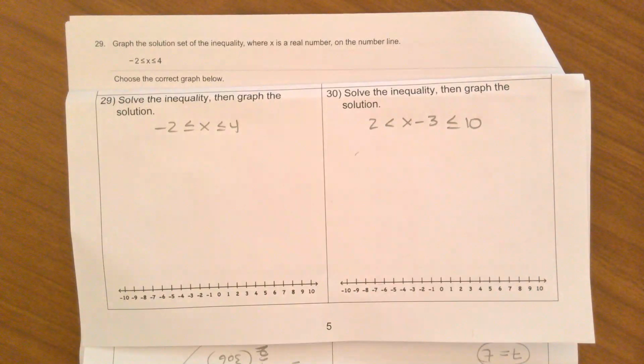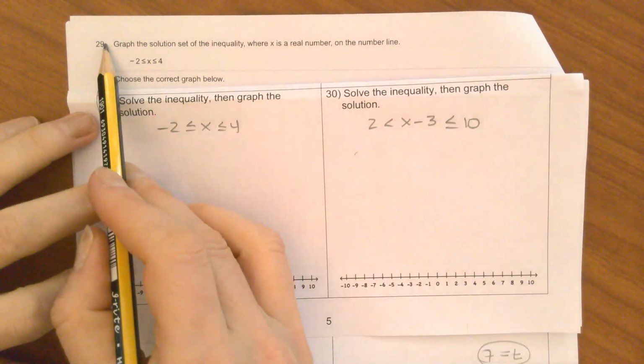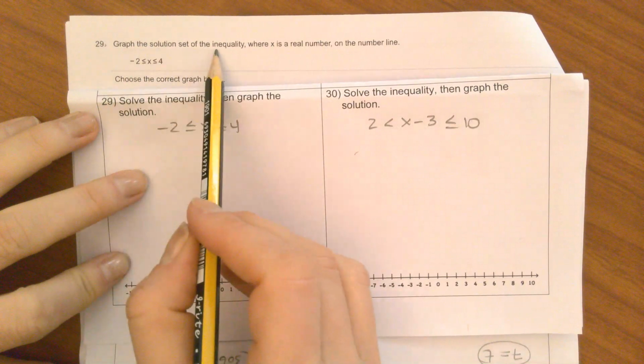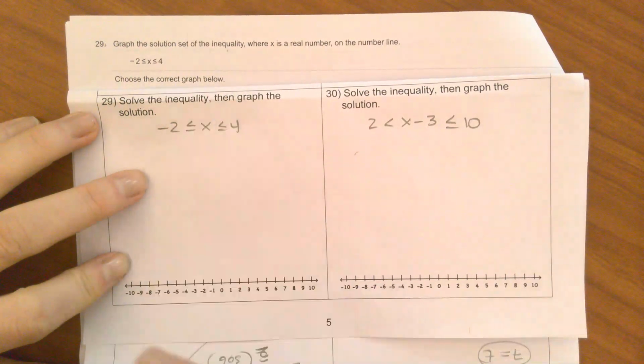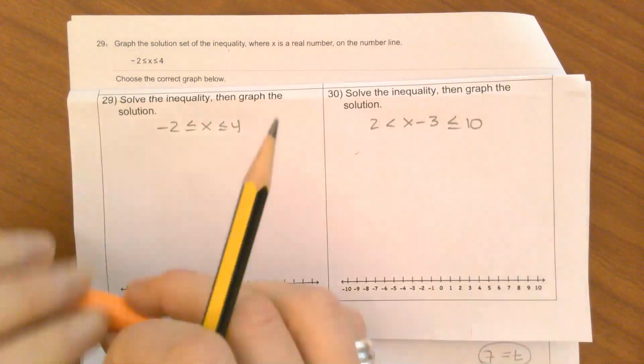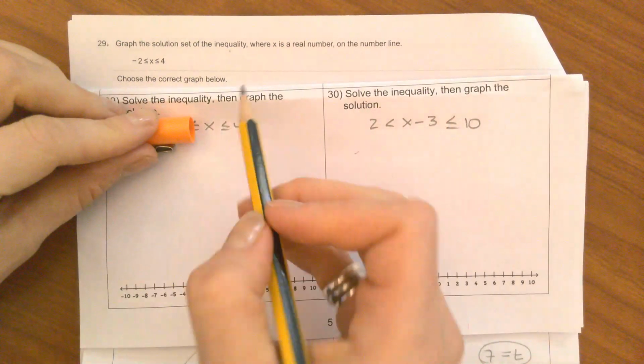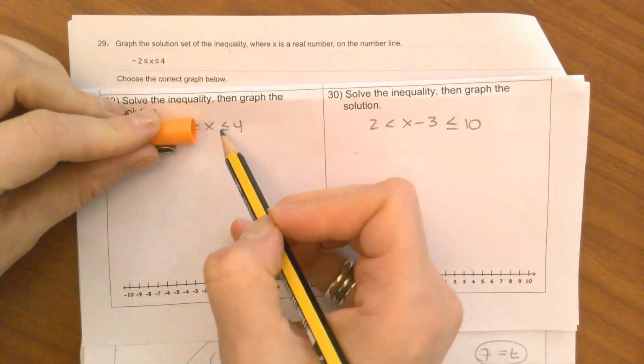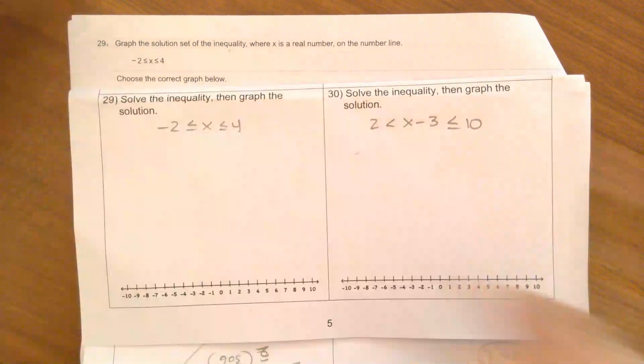Review part 2, question 29. It says graph the solution set of the inequality. Now we have two inequality signs here, so what I do is I just cover one of them. Oh, x is already by itself. So we're done. All we have to do is read it.